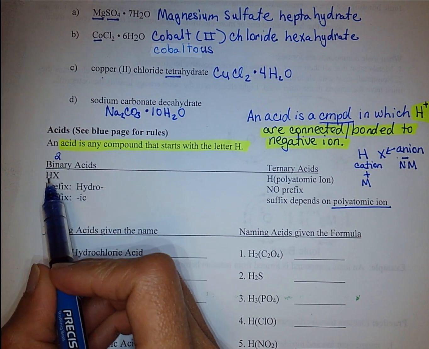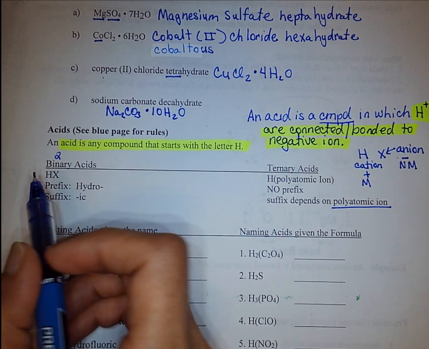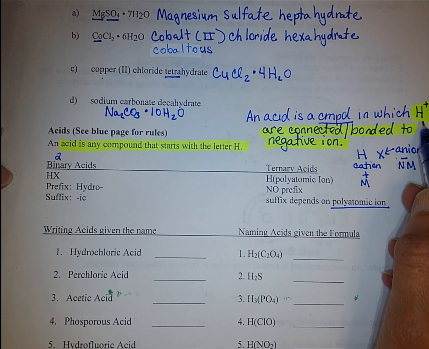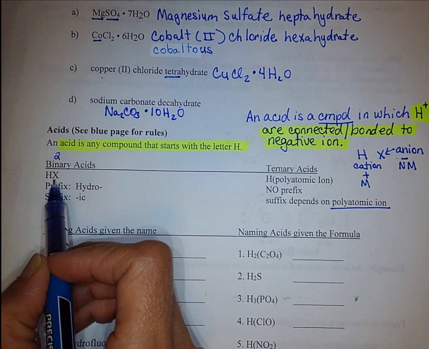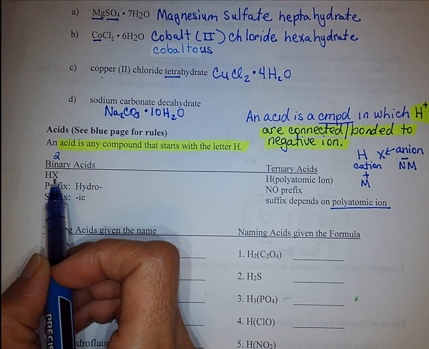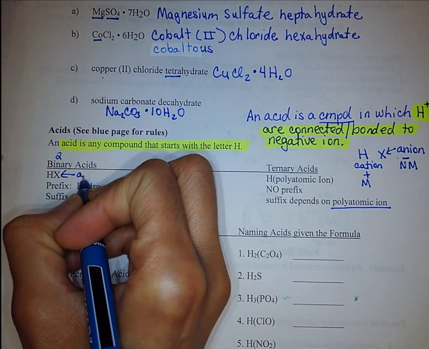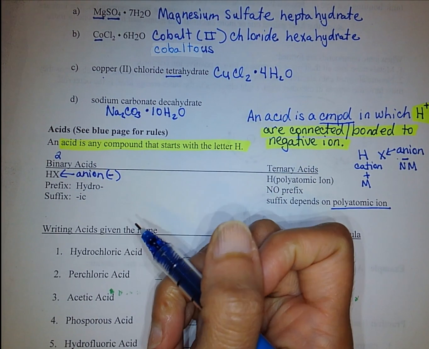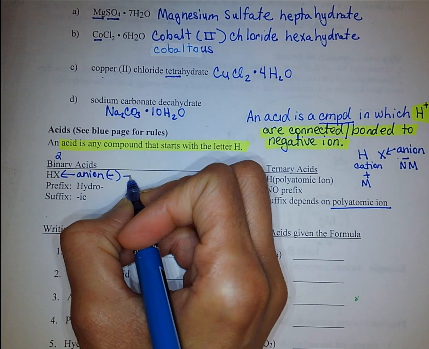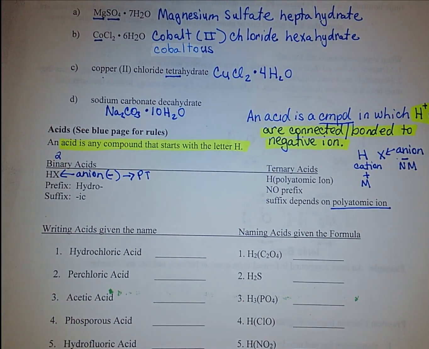Binary means two, and usually you have two values or two variables here. The first variable, as you know, is always going to be H, that's going to stand for acid. And then you're going to have a second variable, and that second variable is usually an anion that has a negative charge to it. And the anion is almost always found on the periodic table.